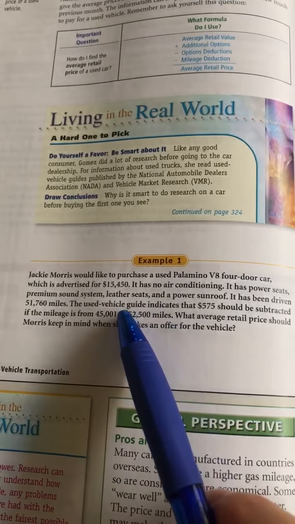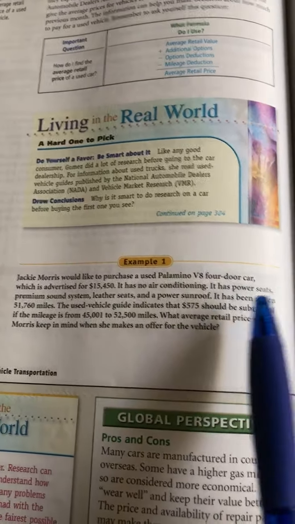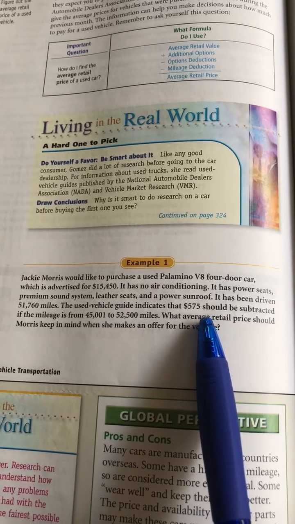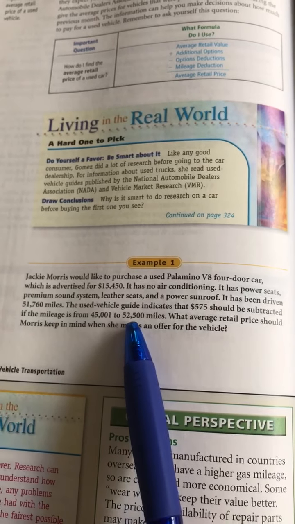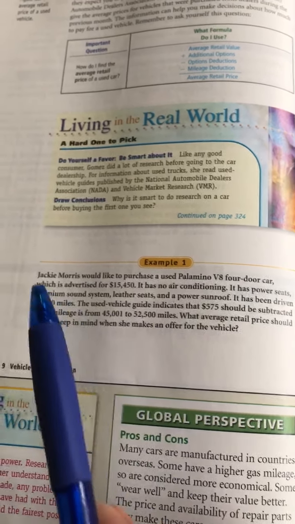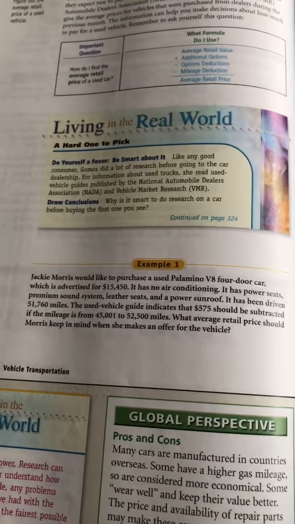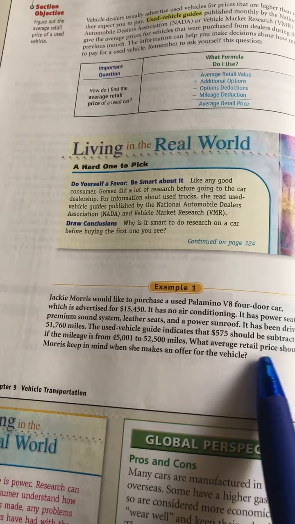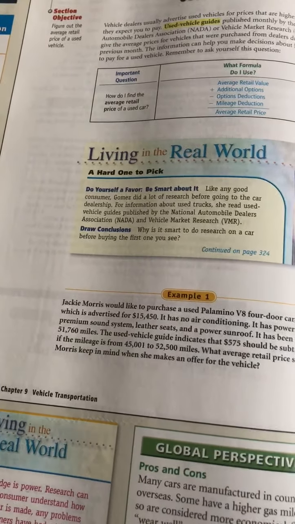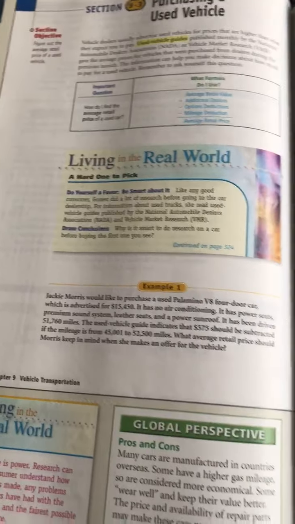The used vehicle guide, which is something like Kelly's Blue Book, tells you that you should subtract 575 if the miles are from 45,000 to 52,500, which they are. So you're going to have to subtract that off of the price. The question is, what average retail price should Jackie keep in mind? Because you want to pay a fair price. If you're buying the car, you don't want to overpay.